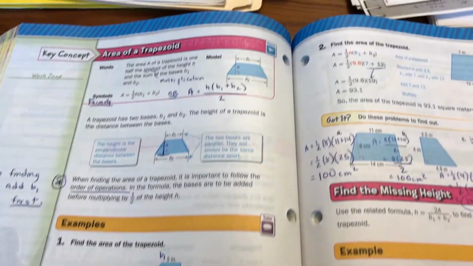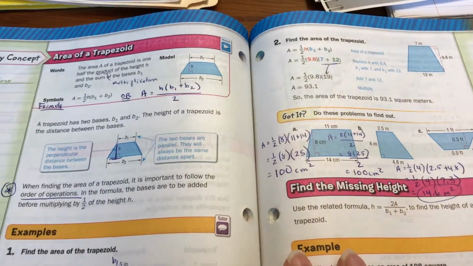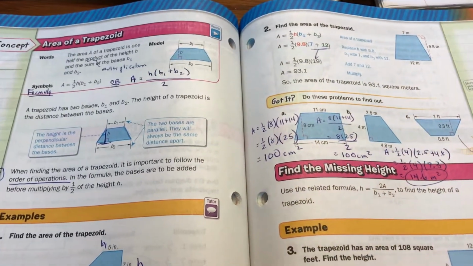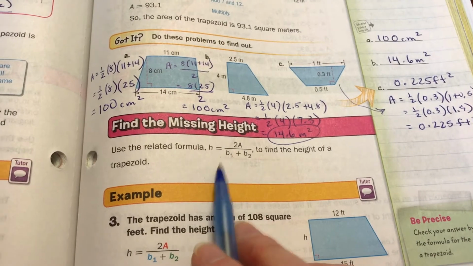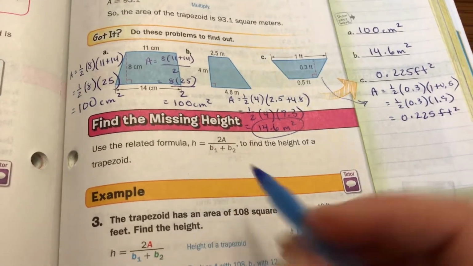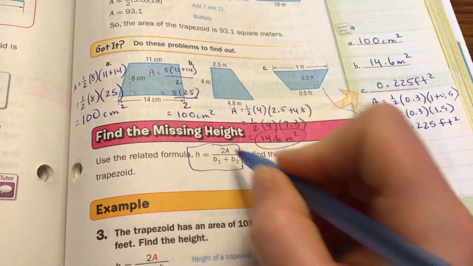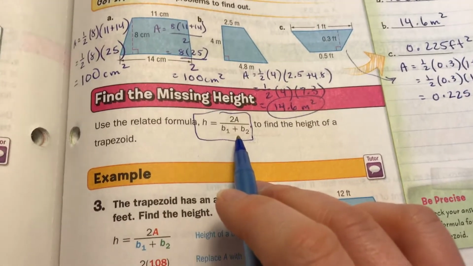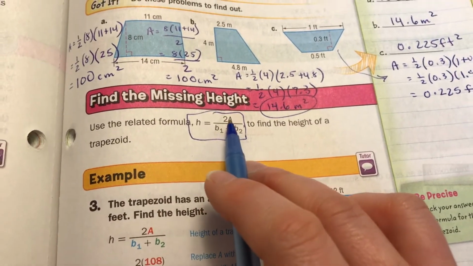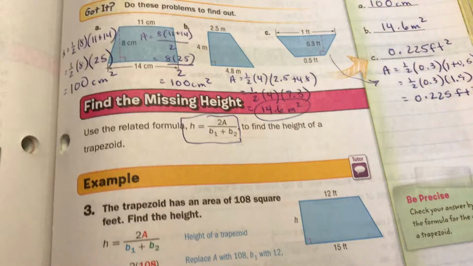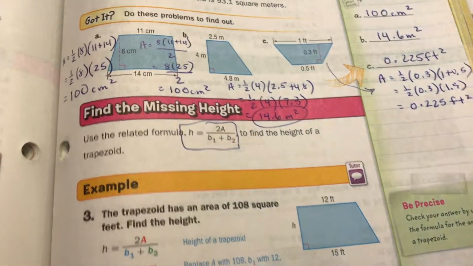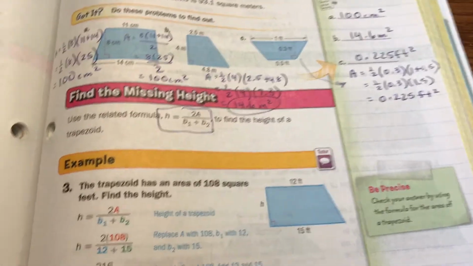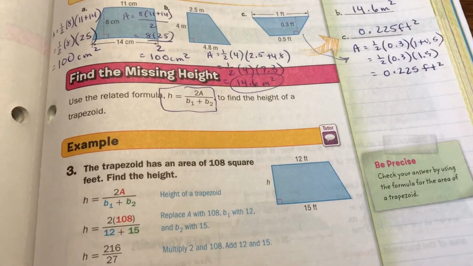We have practiced finding the area of a trapezoid using our formula. Now we're going to find the missing height. So this right here is the formula of how to find a missing height. This is going to be what you need to know for your reflection. Use the related formula, h equals 2 times area divided by base 1 plus base 2 to find the height of a trapezoid. Now, let's talk about why this works.